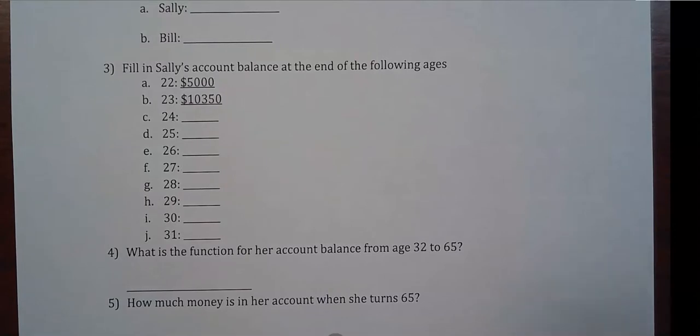If you feel like you're typing, you think you're doing it right, and the Canvas quiz says you're doing it wrong, you're probably just a few pennies off. So don't round until the very end.